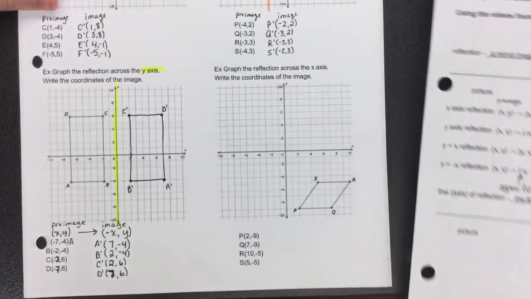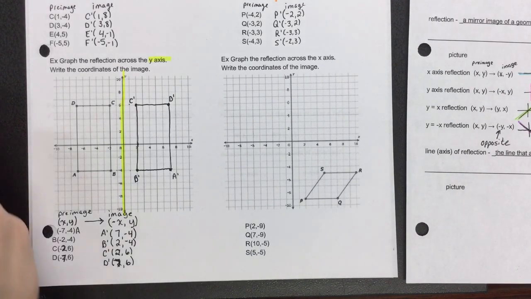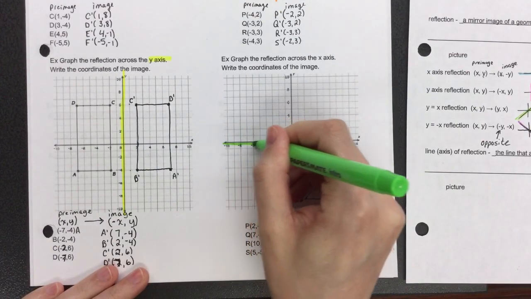So looking at the next one says graph a reflection across the x-axis and then write the coordinates of the image. So if we're looking x-axis, it's going to be the horizontal one.